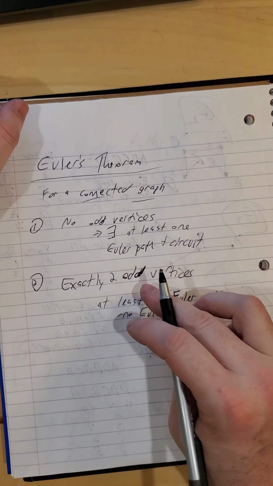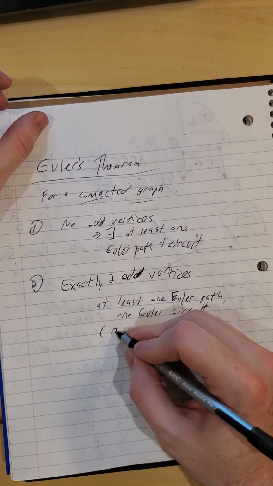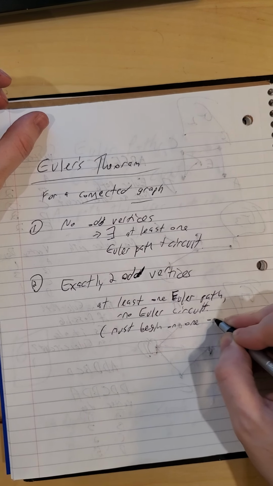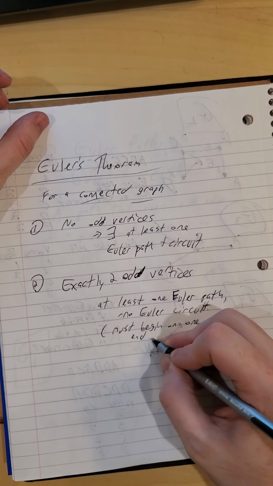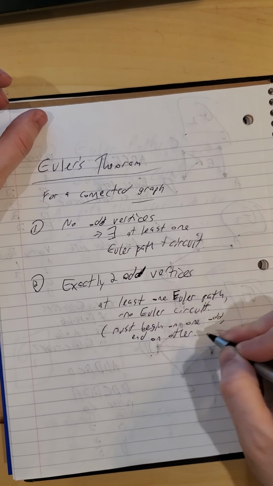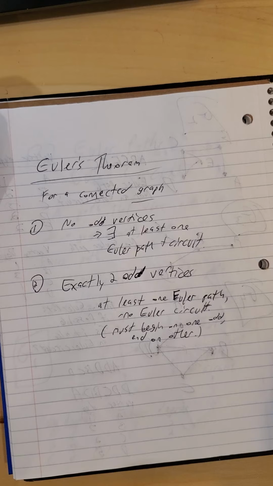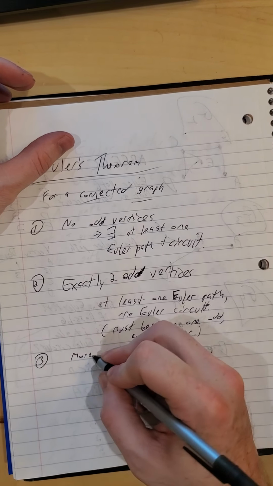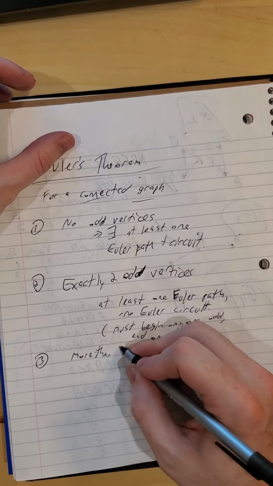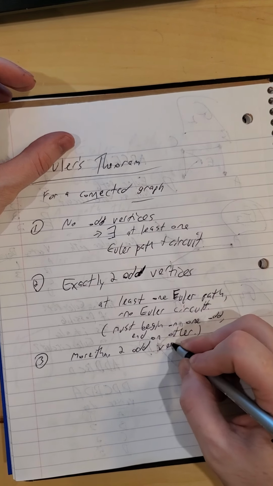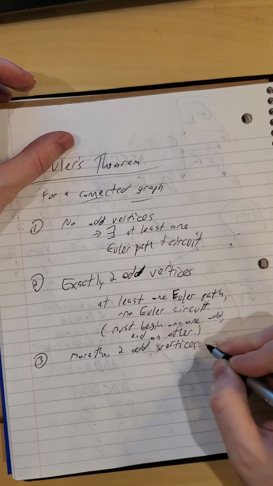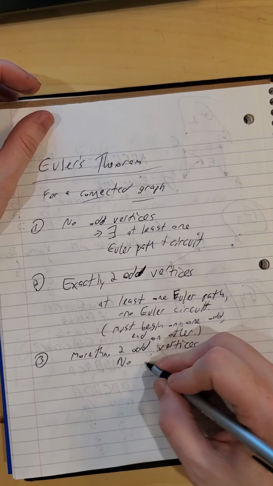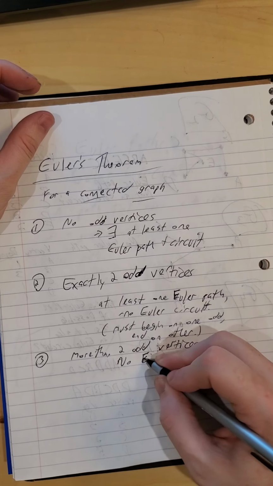Basically, because we have to begin on one odd and end on the other. More than 2 odd vertices. No Euler path, no Euler circuit.